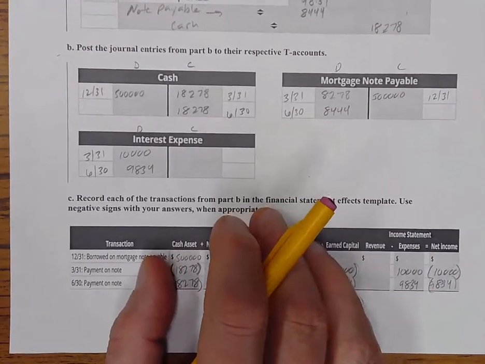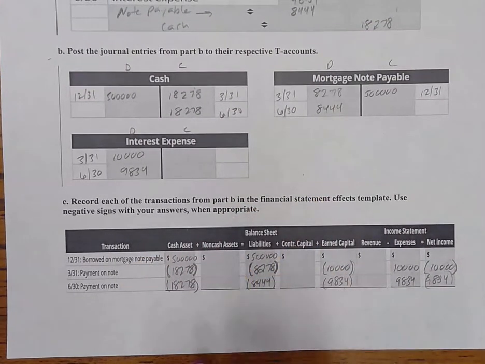And then finally, we just did the financial statement effects template. All right.